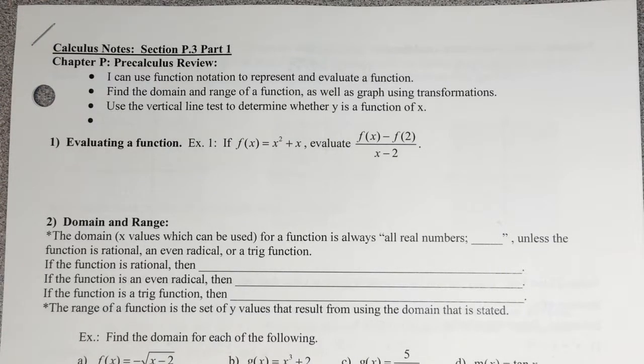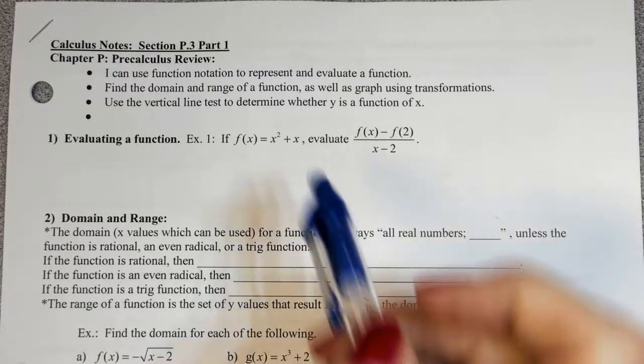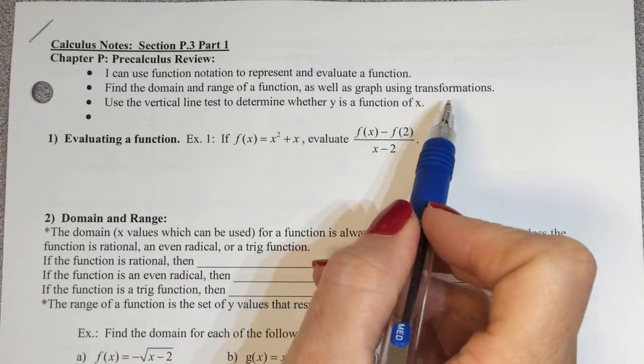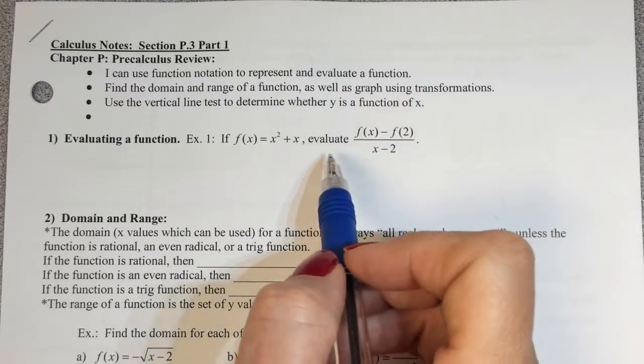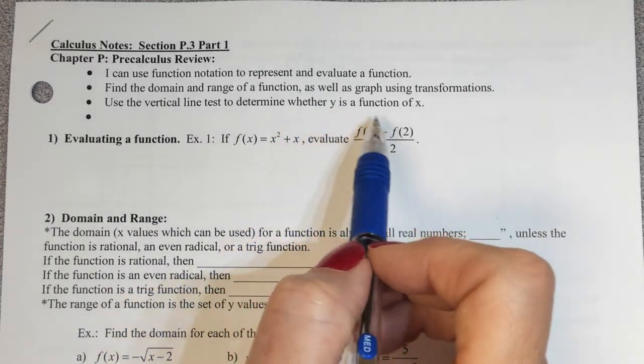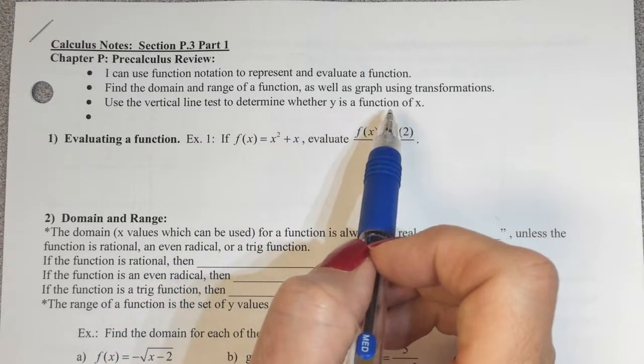All right, so using function notation to represent an evaluated function, we're going to be looking at that. We're going to look a little bit at piecewise functions. Sometimes people struggle with that kind of thing. Domain and range, as well as graphing by using transformations, all the shifts. We're going to talk about the shifts. Using the vertical line test to determine whether y is a function of x is another thing we'll look at.